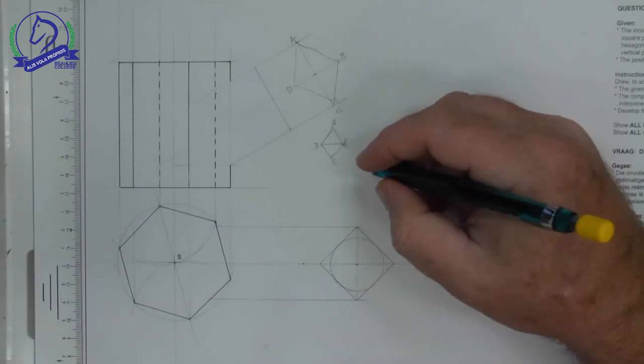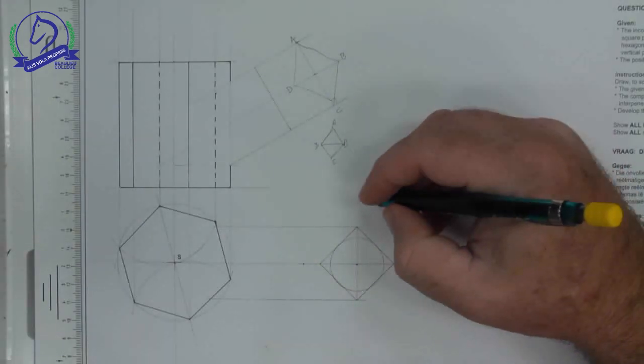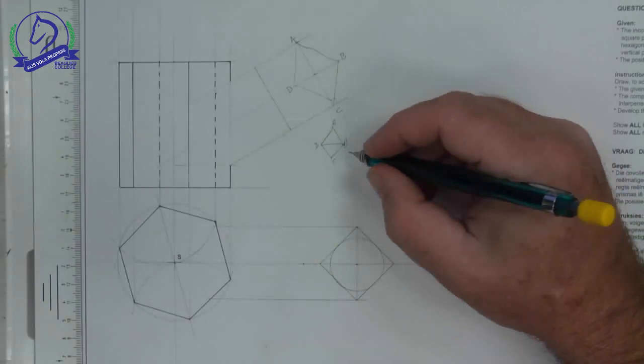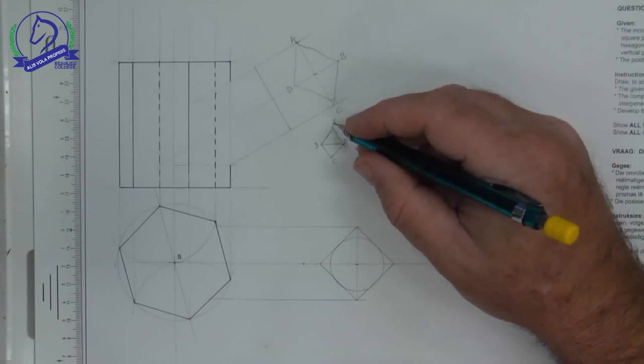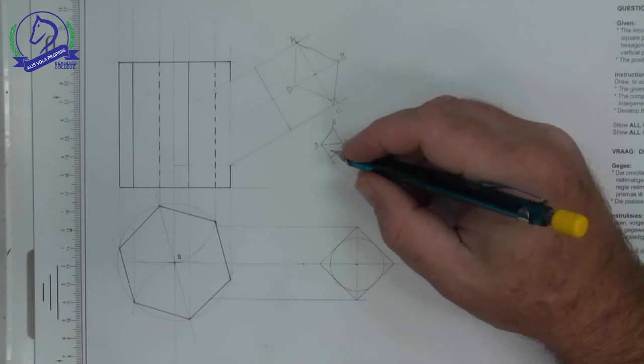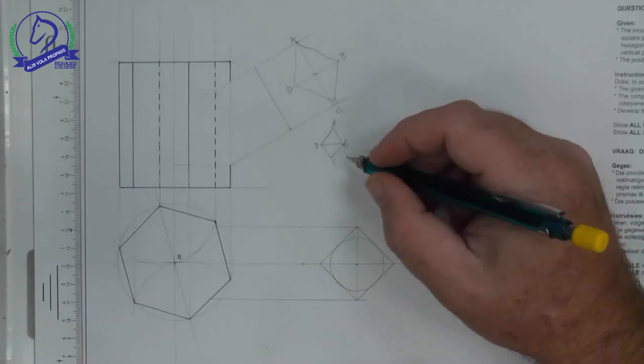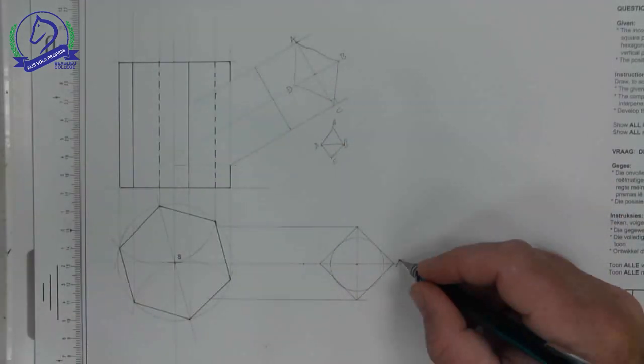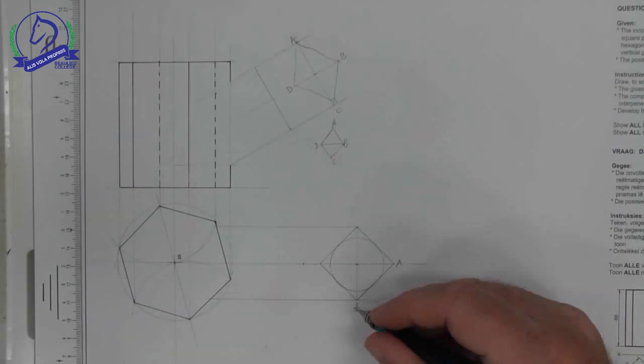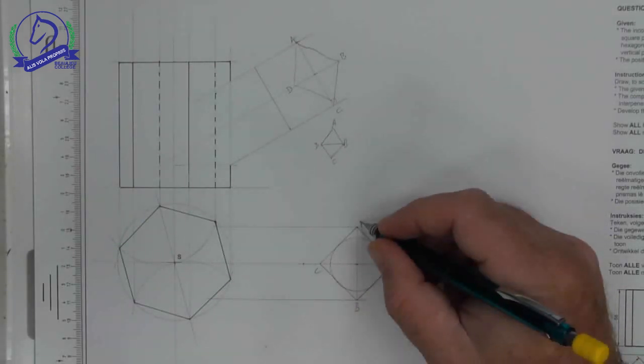And now to get it into the top view, we have to rotate our labeling by 90 degrees. I generally do it in the same direction that I've labeled, so clockwise. So if A is that point, I've got to turn it 90 degrees, and my labeling would then be as follows.